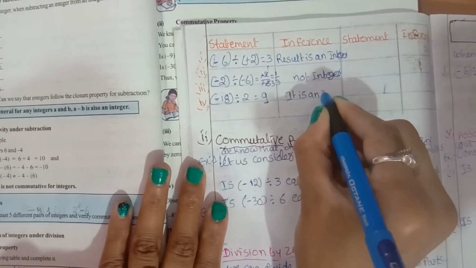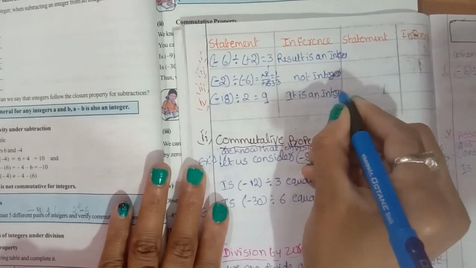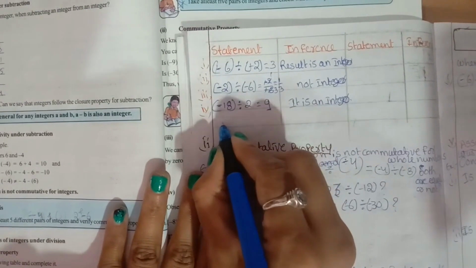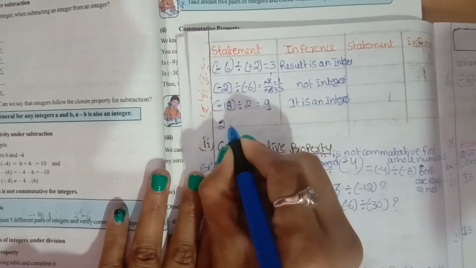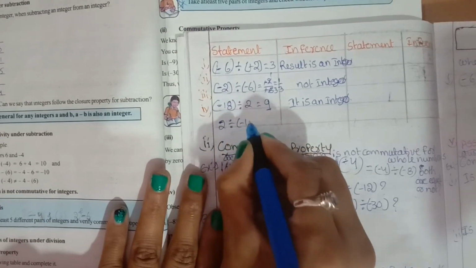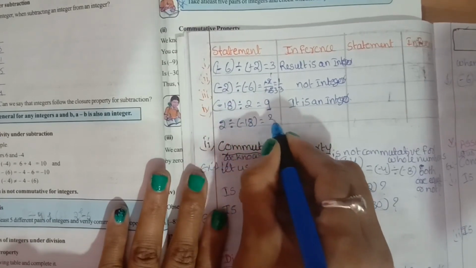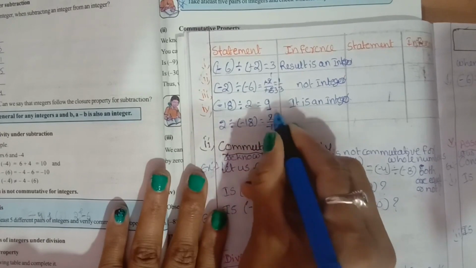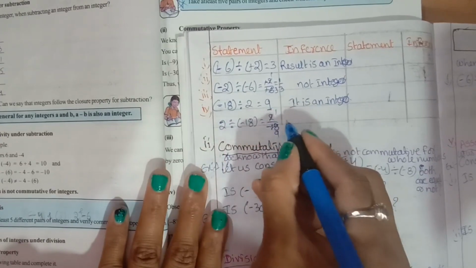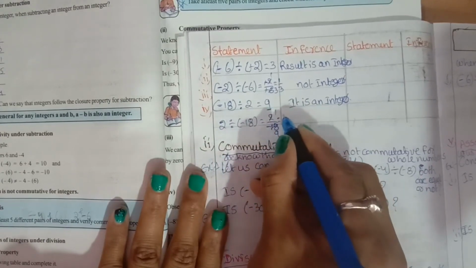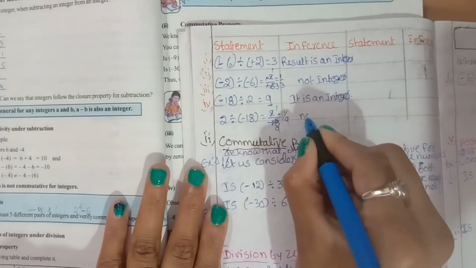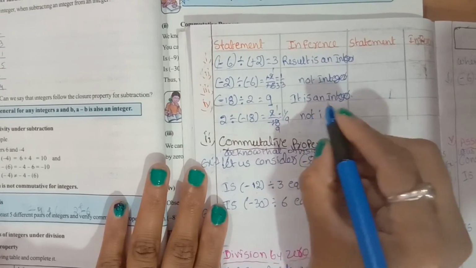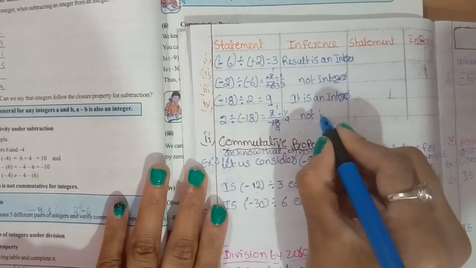Next one is minus 2 divided by minus 18. So 2 by 18, that is 1 by 9. 1 by 9 is not an integer. So it is not an integer.